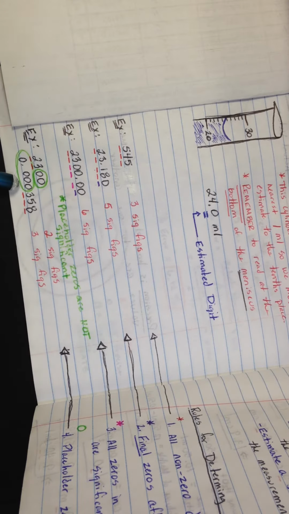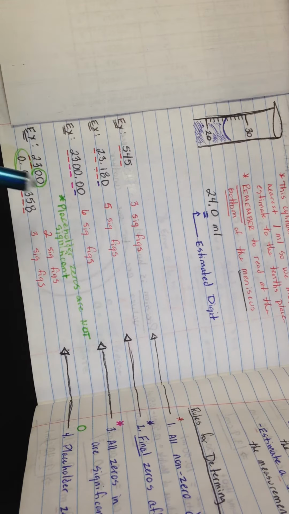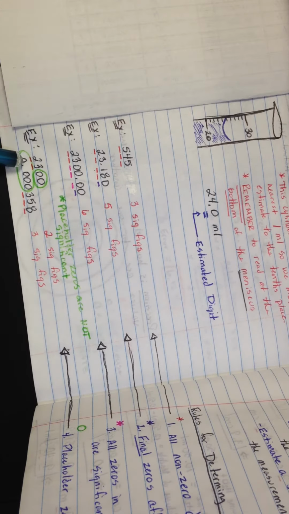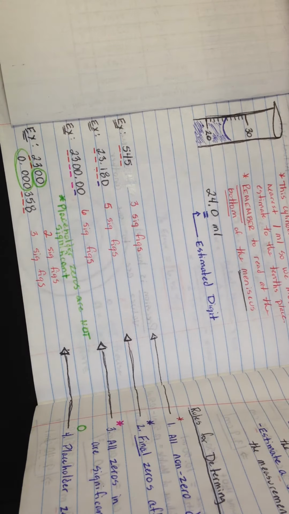So since they're not final zeros after a decimal, and since they're not in between significant figures, these are known also as placeholder zeros. So we're not going to count them either. So the only significant figures in this number would be the 3, the 5, and the 8, all of the non-zeros. So there would be 3 significant figures on that number.